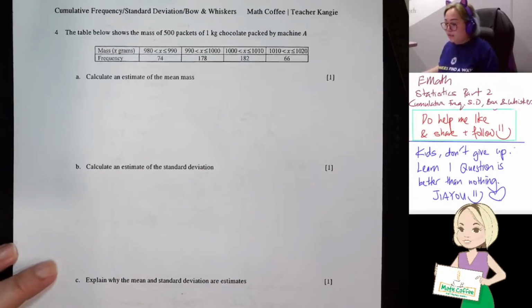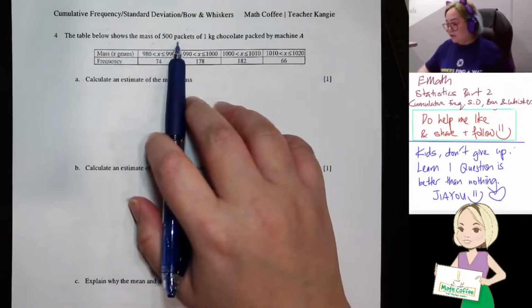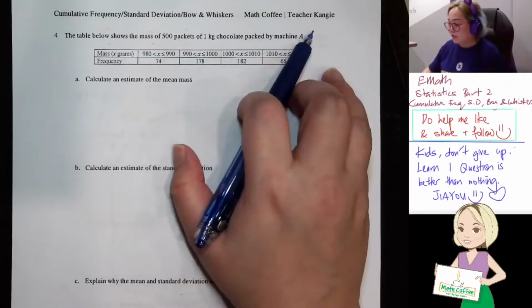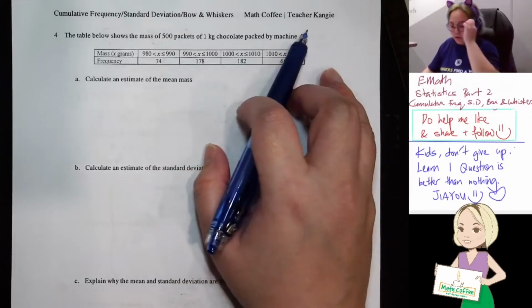Okay, so over here they say the table below shows the mass of 500 packets of 1 kg chocolate packed by machine A. Oh, make me feel like eating chocolate. Okay, later I'm going to eat.